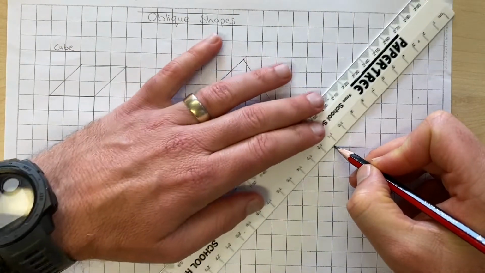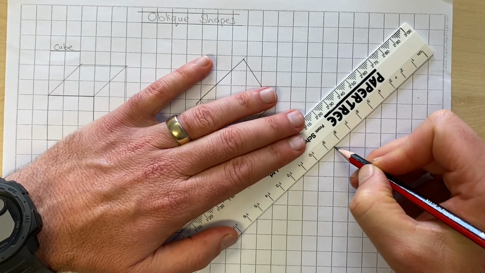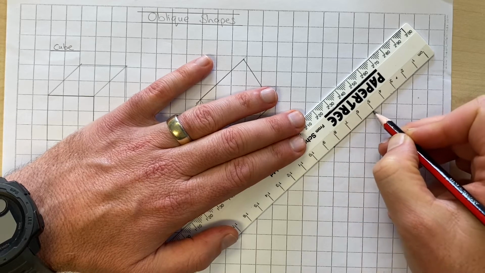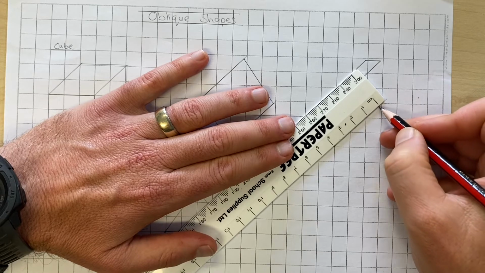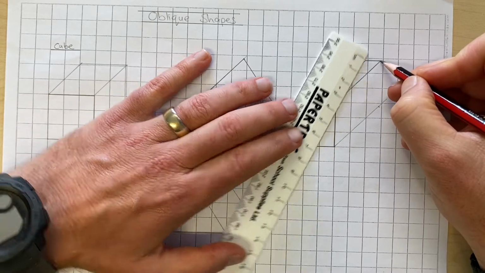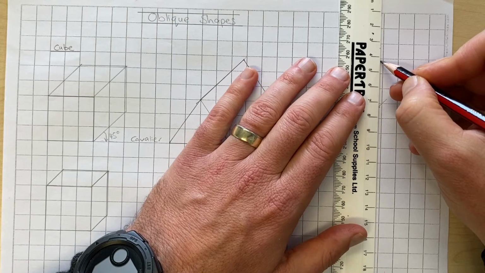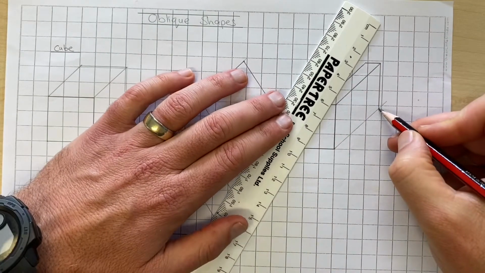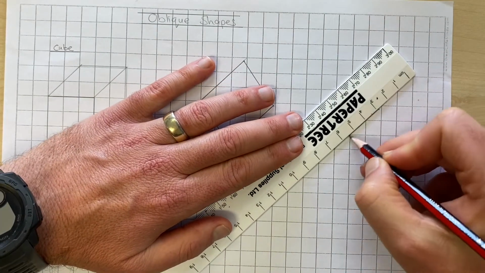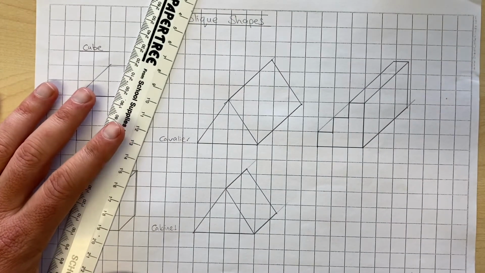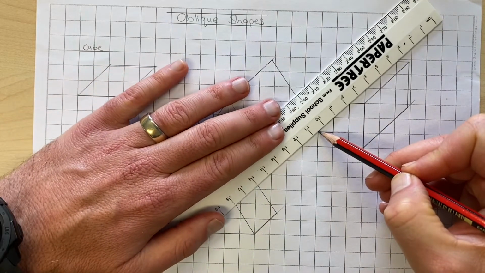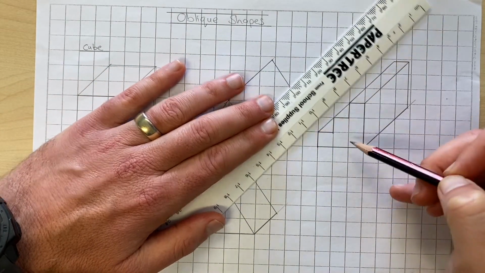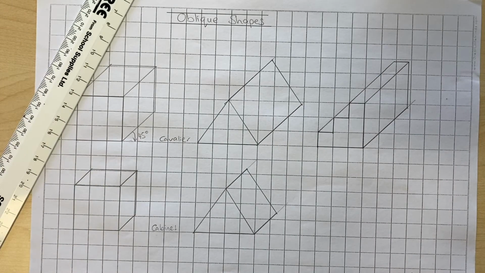Same over here. I'm going to go back to my better technique of just ruling a nice faint line, then coming in, marking it. Okay, and so there we have our staircase. Might want to make these lines a little bit darker. That's my staircase in Cavalier.